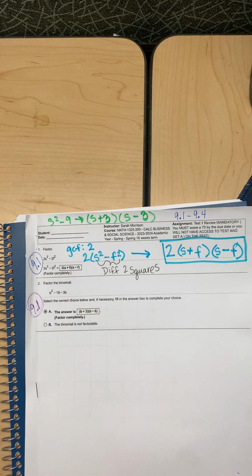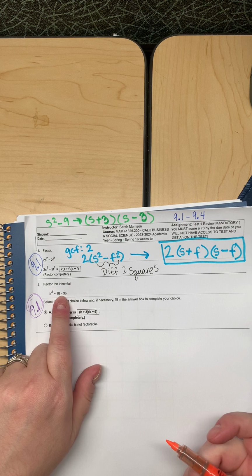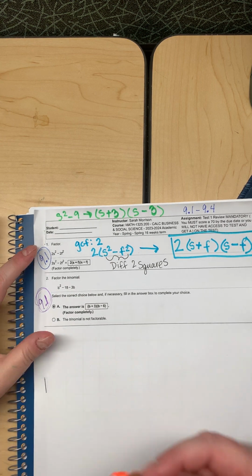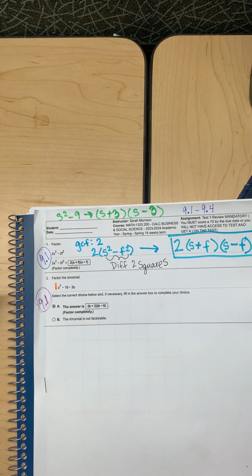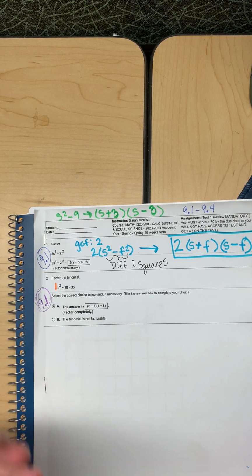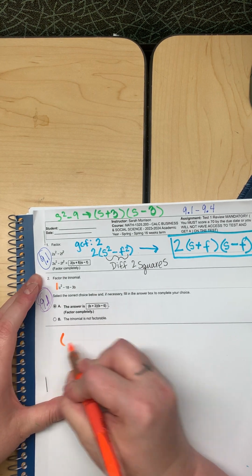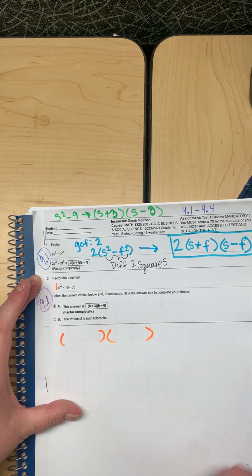So, woohoo. Okay, so we have b squared minus 18 minus 3b, and it says factor the trinomial. Well, since there's a 1 on that b squared, this is going to be really simple, and it's not going to be crazy like the one I did in the Zoom with Michelle. So first we're going to start with 2 sets of parentheses.